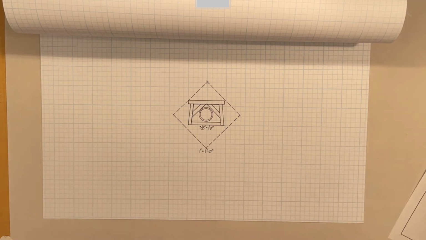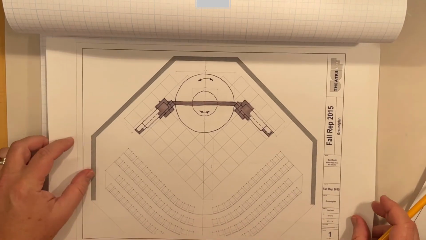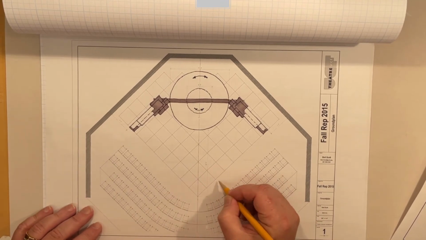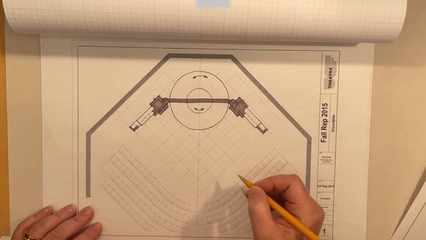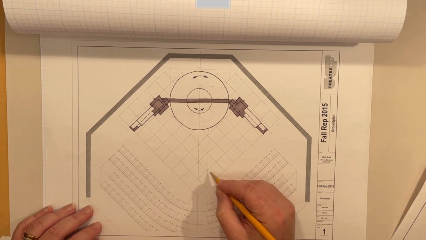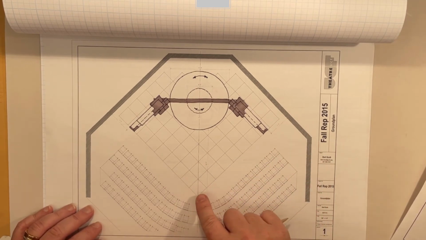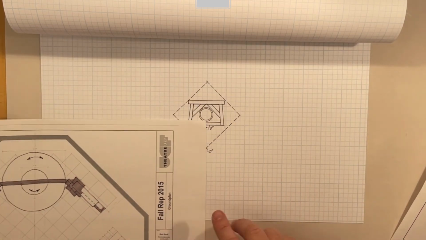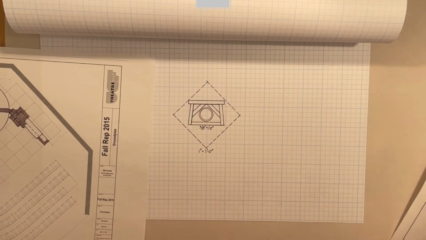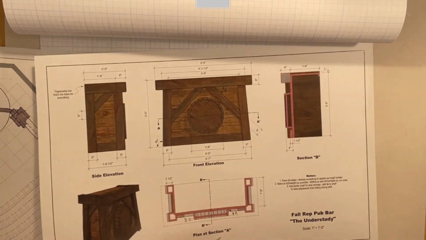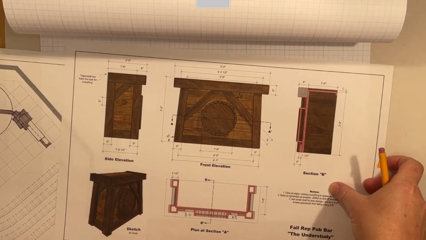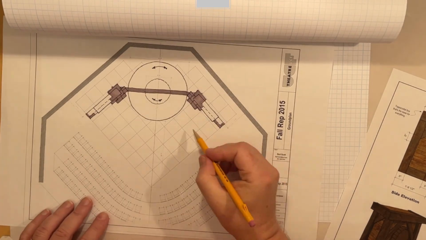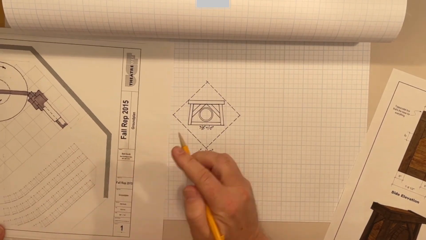On the other hand, if we look at the drawing of the set, each one of these floor tiles is about 2.5 feet square, and you'll see that they all fit on this page in 3/8 inch scale. If I were to change and draw them in 1-inch scale, which is the same scale that the bar was originally drawn in, then instead of being this size, they're this size.